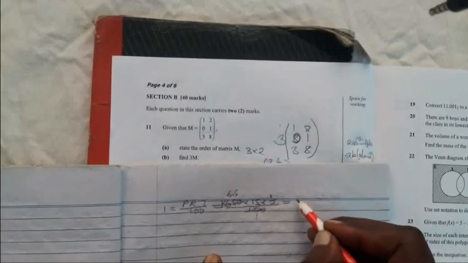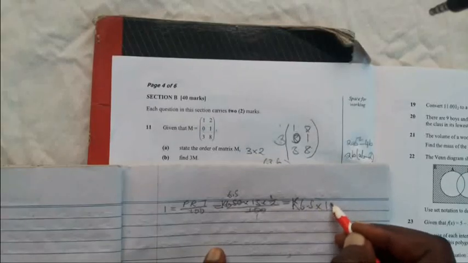So 1 into that is going to give us 6 kwacha 50 ngwe, which will be multiplied by 15, then multiplied by 1 over 2. So when you multiply this, we cancel this, and this is going to give us 7.5.